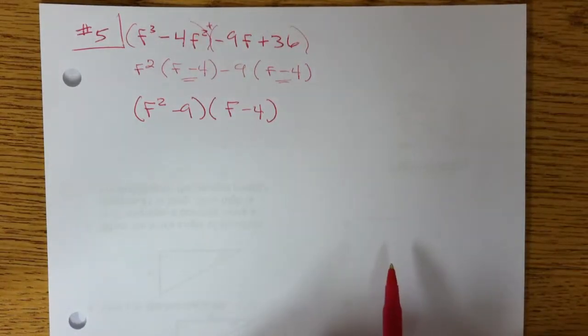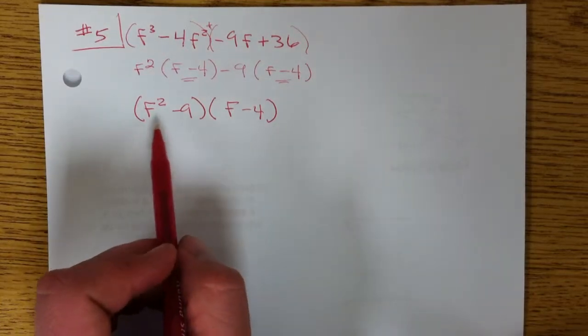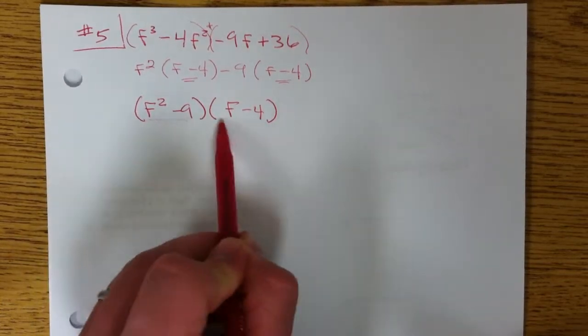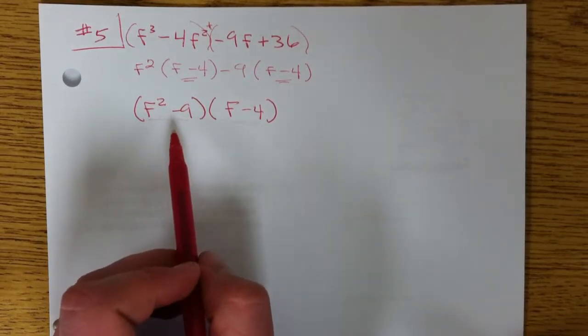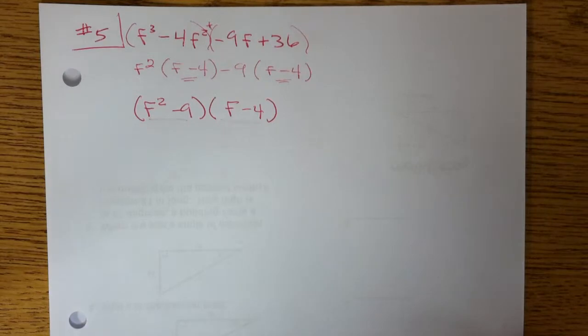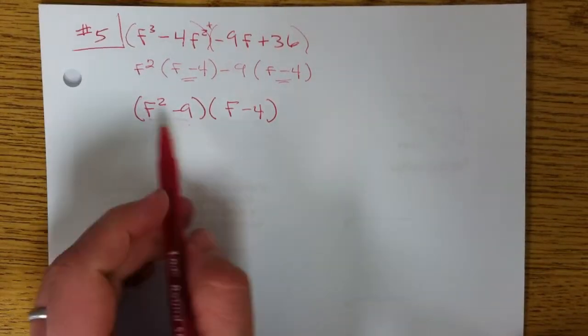Now normally we'd be thinking, okay, we're done. But what we want to do when we factor completely is to go to this point and look at both of our binomials and ask ourselves, can we factor these further? Well, in this case, the answer is yes, because this right here is the difference of 2 squares.